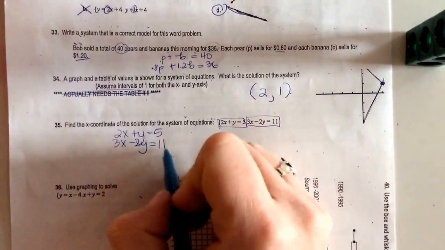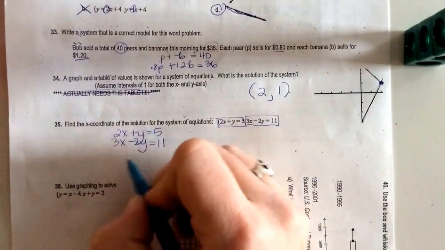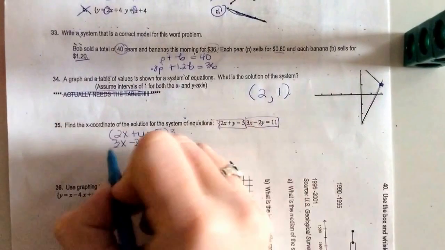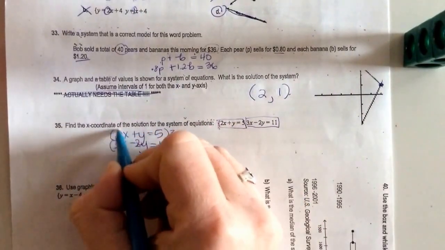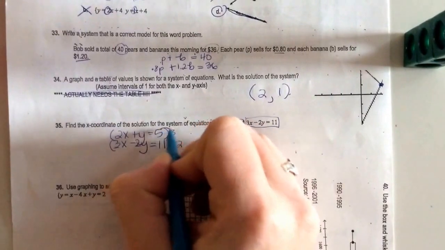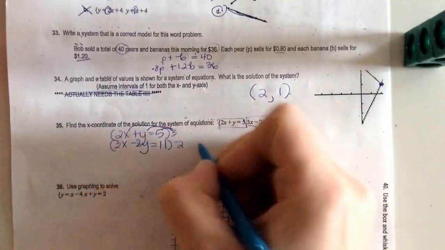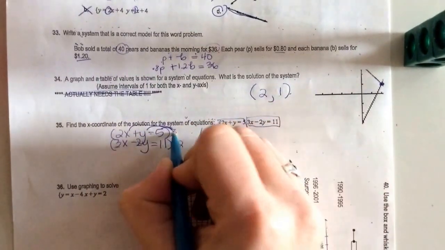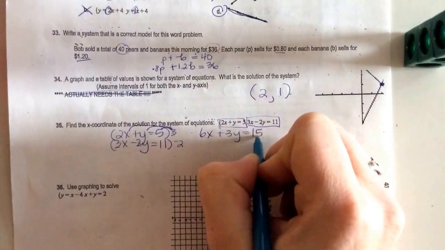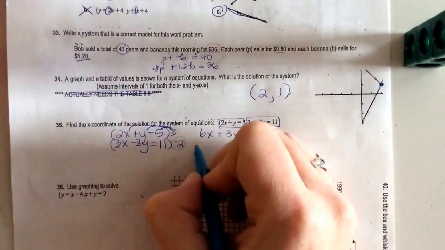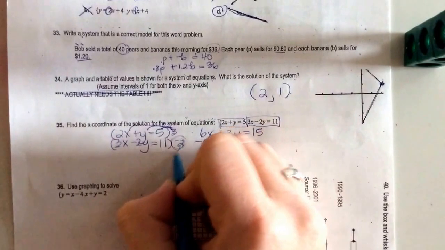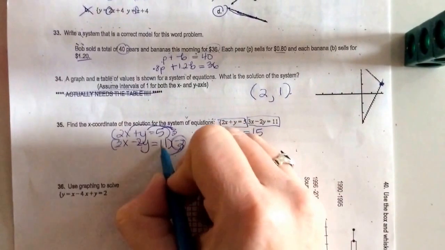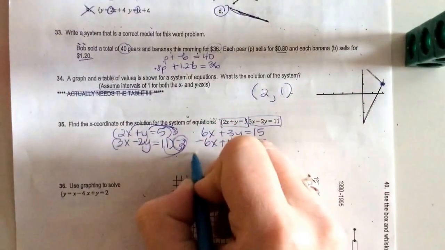So we want to find the answer, right? So since nothing cancels out, I'm going to take the top and multiply by the bottom, 3. And take the bottom and multiply by the opposite of the top, negative 2. And you distribute. 3 times 2x is 6x. 3 times y is positive 3y. 3 times 5 is 15. Negative 2 times 3x is negative 6x. Negative 2 times negative 2y is positive 4y equals negative 2 times 11 is negative 22.